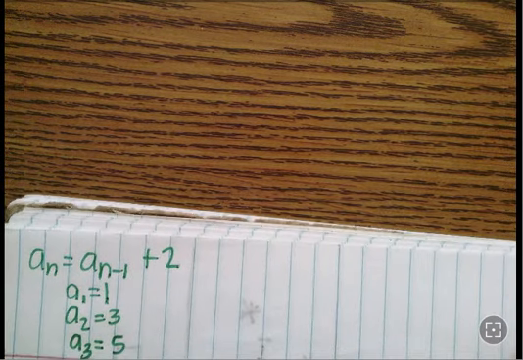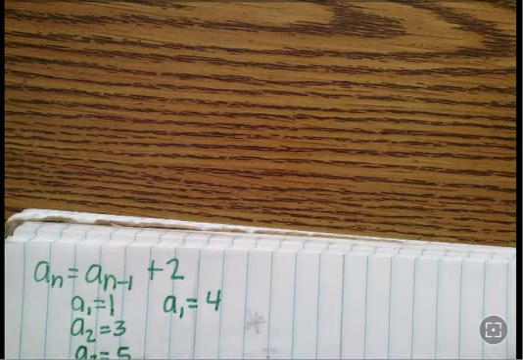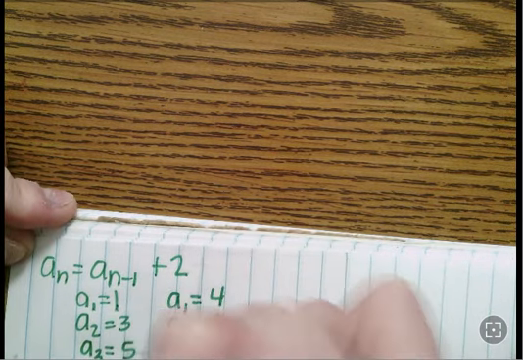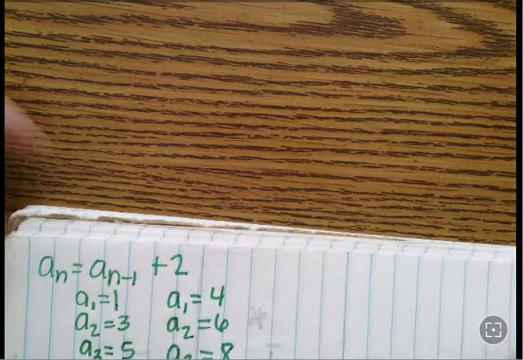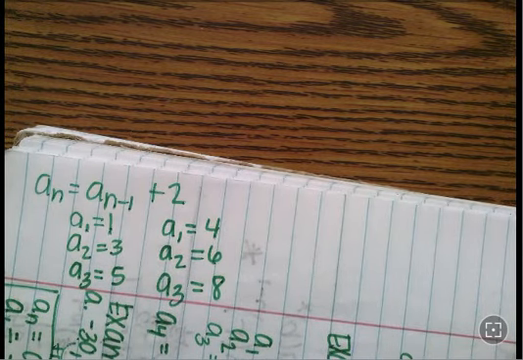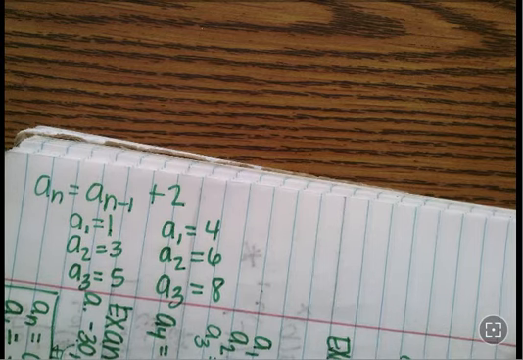Well, what if your neighbor thought that the first term was 4? Because I didn't tell you, so if I don't tell you, it can be anything you want. Then a sub 2 is 4 plus 2, which is 6. And a sub 3 is 6 plus 2, which is 8. And those two things are completely different. So you must define where you start. And if you don't define where you start, I will be taking off points.